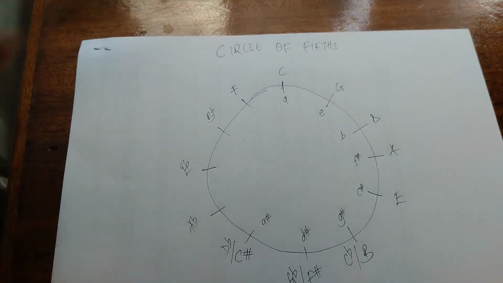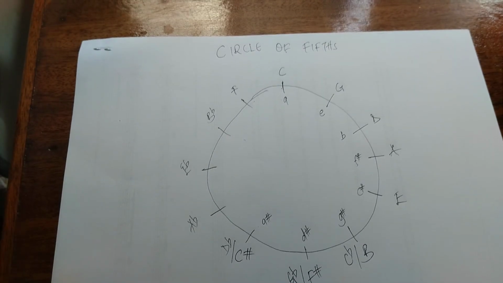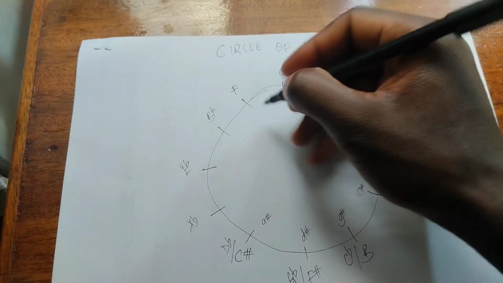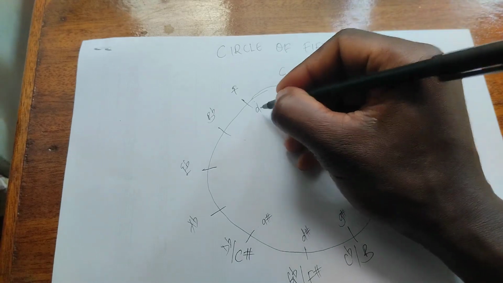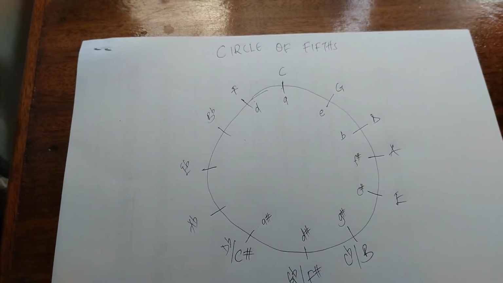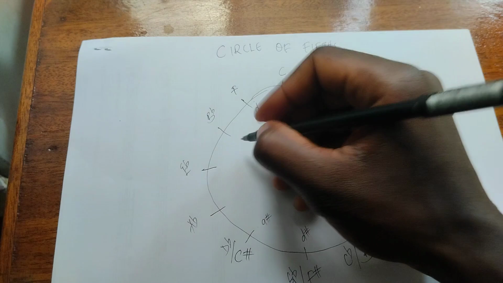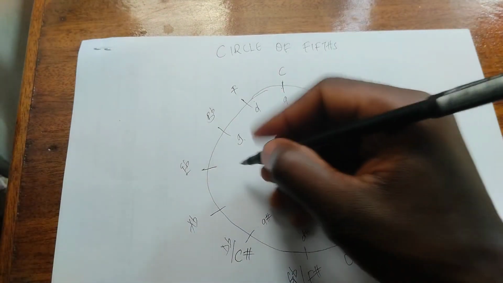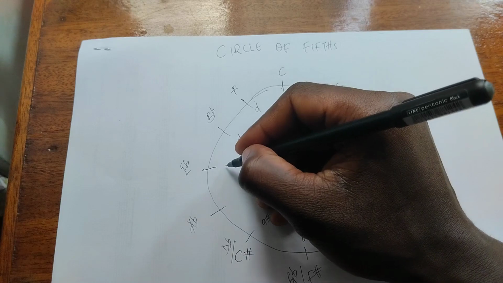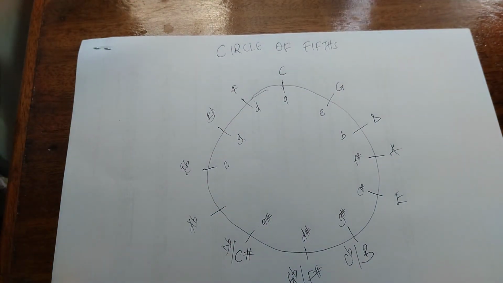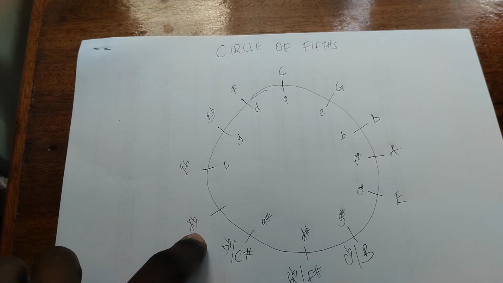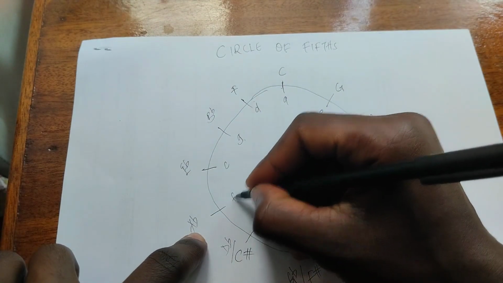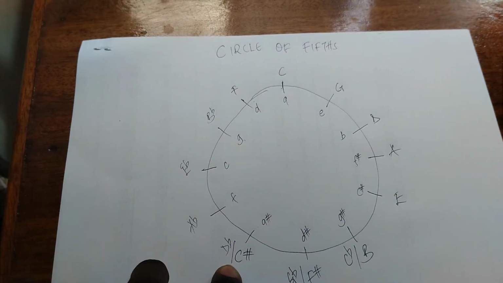We can also find the relative minors of the ones with flats. The relative minor of F is D. The relative minor of B flat is G. The relative minor of E flat is C. The relative minor of A flat is F. Then we have the following.